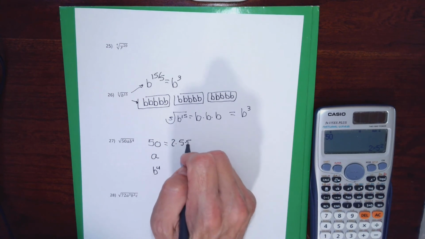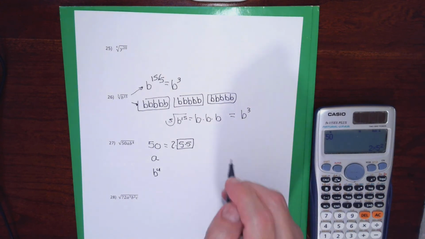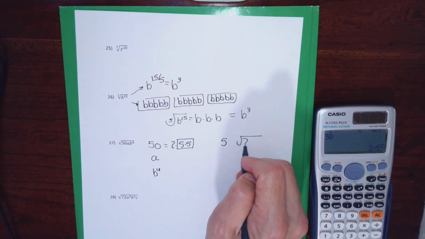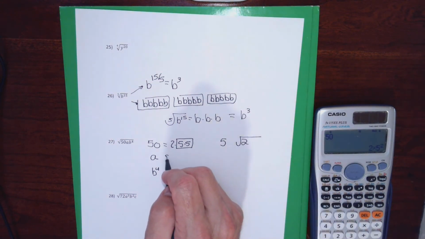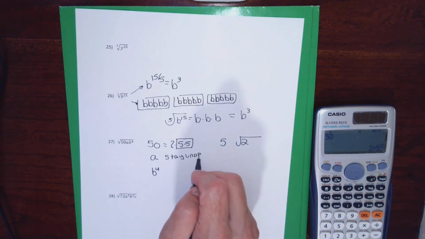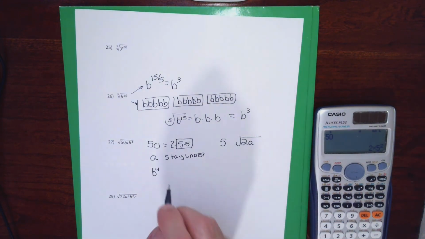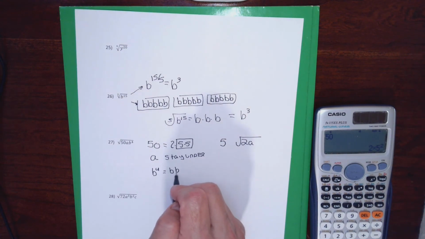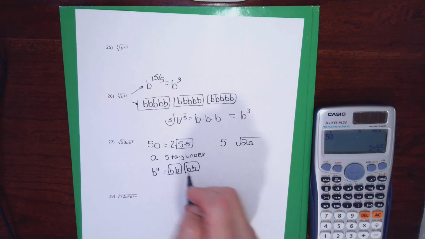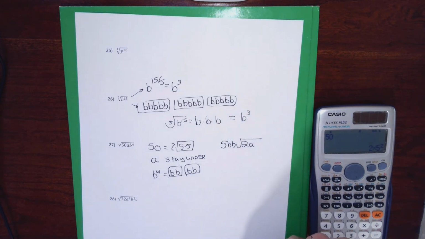When I go to write an answer to this, I'm simplifying the 50, the a, and the b to the 4th. The 50 is going to give me a 5 out in front of my radical and a 2 under my radical. The a, there's not enough of them. It's going to stay under my radical. The b, I actually could have divided the exponent of 4 by 2 and got a b squared outside the radical, but I'll pretend I didn't notice that. Make boxes of 2 because it's a square root. This gives me a b and a b out in front of my radical, which is b squared.